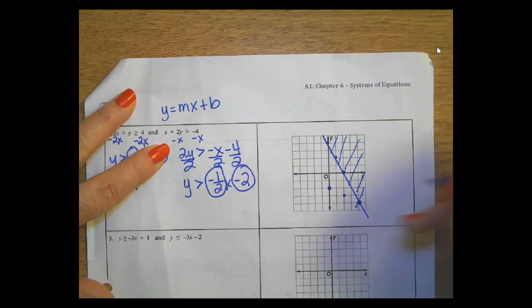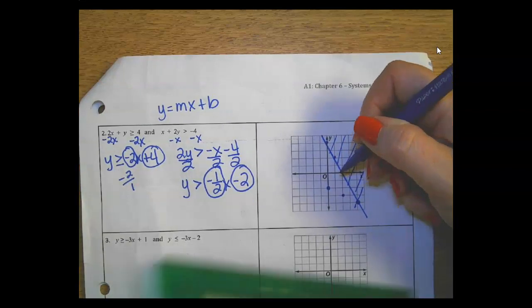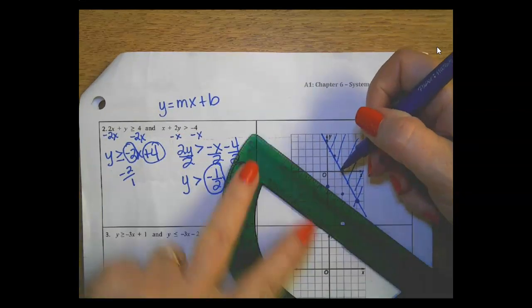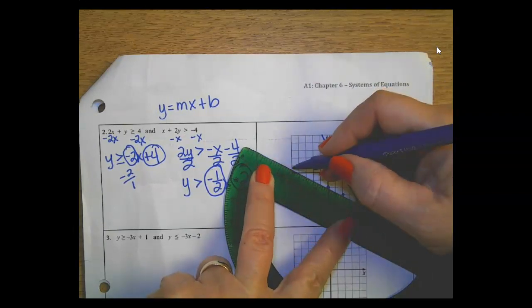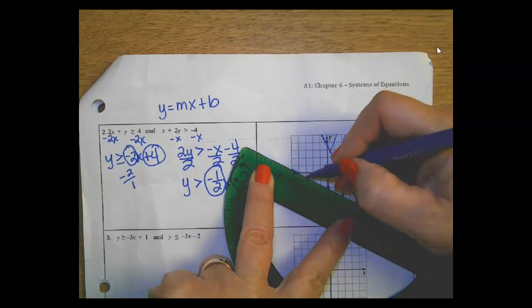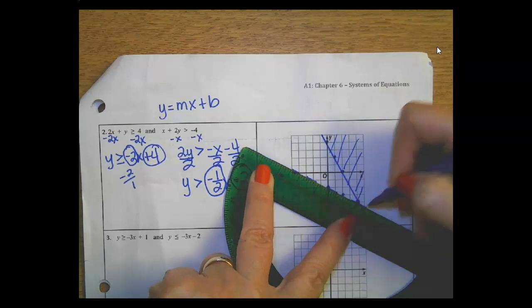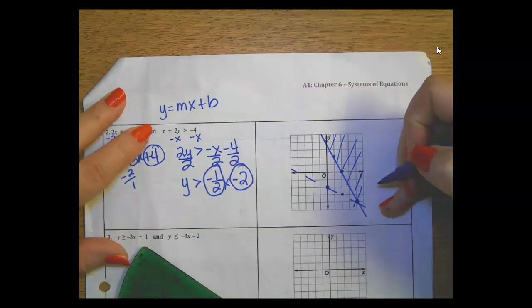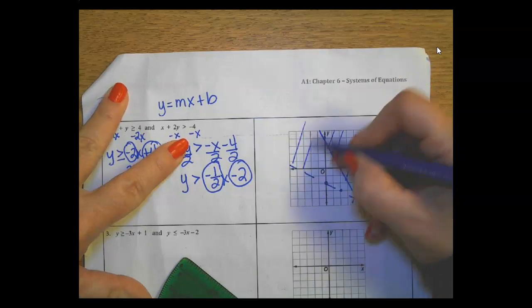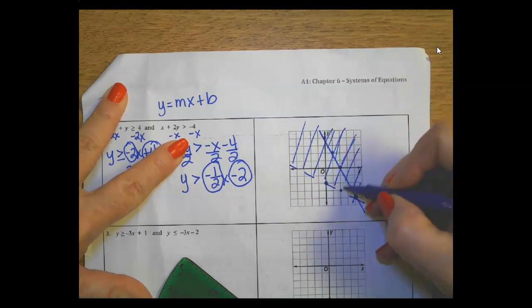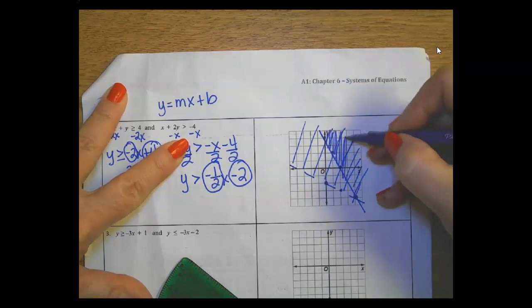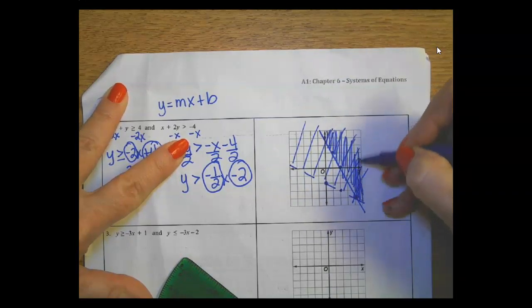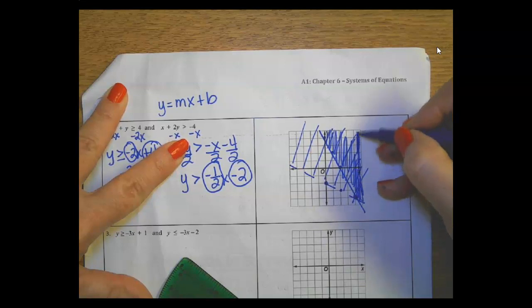This time it's a dotted line because of the greater than sign. It's kind of like that open dot, closed dot thing. And it's greater, so that's upwards, right? And where do they share the upwards? All of this stuff right there. Everything here is upwards.